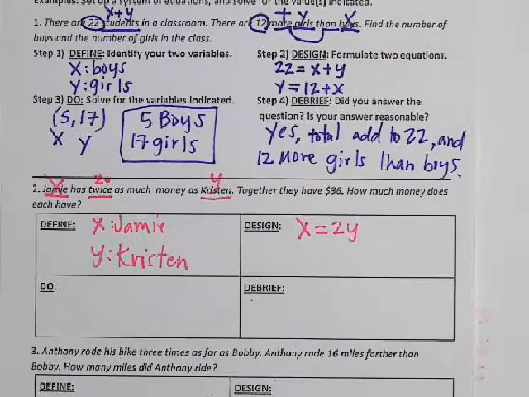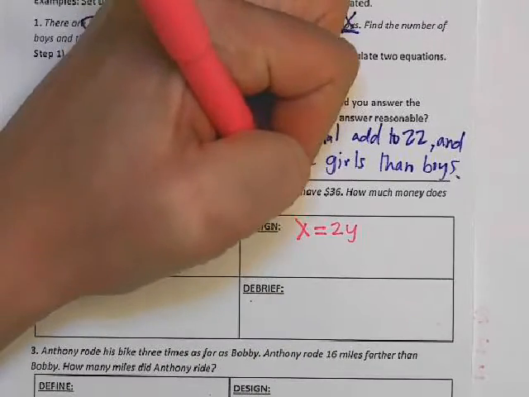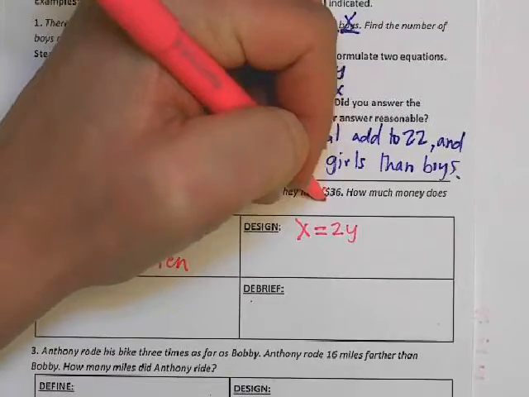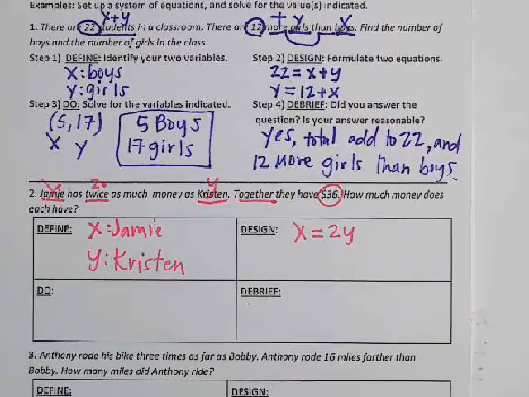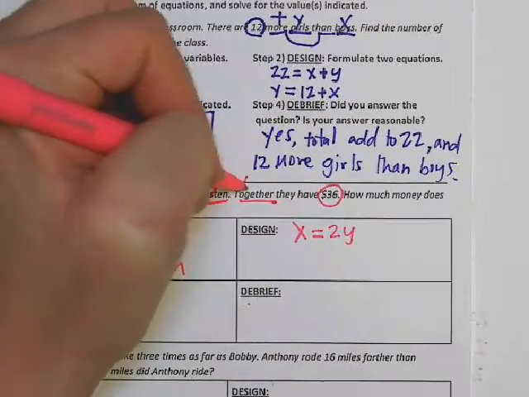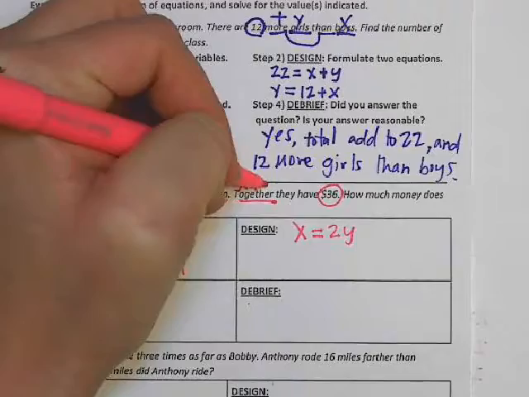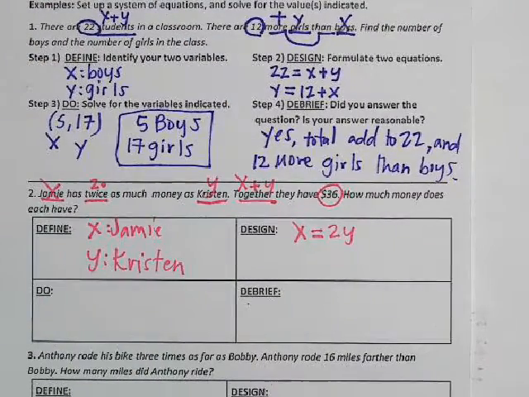The second sentence, together, they have $36. What's together mean? Everybody. Okay, both of them. So who? Jamie and Kristen. Do I have a total in this sentence? Yes, it's 36.